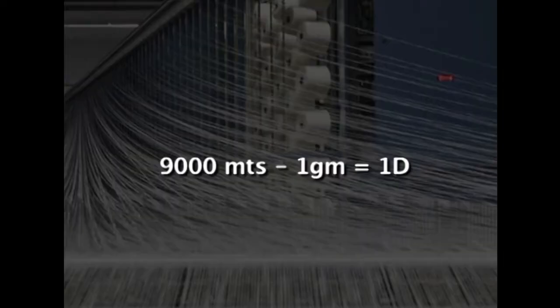In the direct system, the length is constant, but the weight varies. So, we have around 9000 meters as a constant length. If it weighs 1 gram, then we call it 1 denier. In the direct system, the filament yarn is counted as denier.